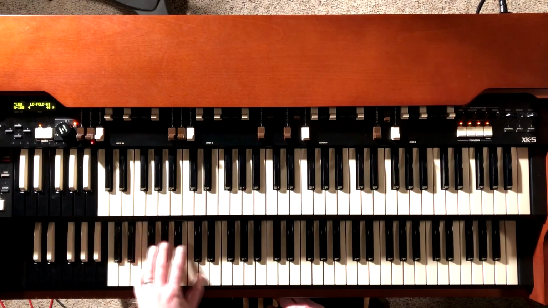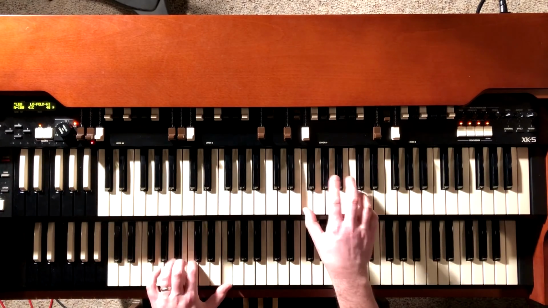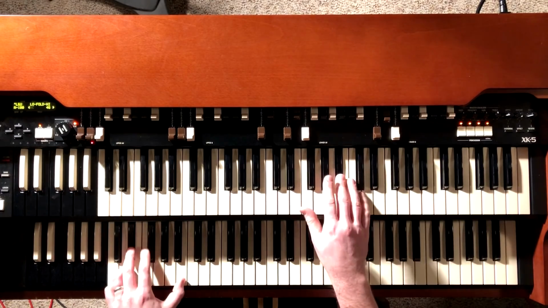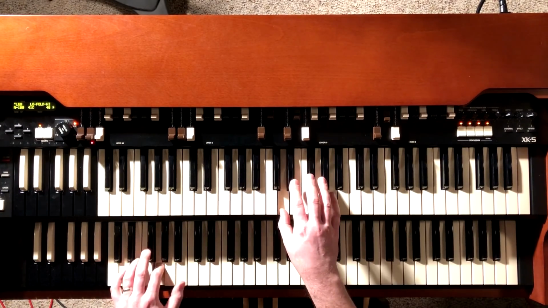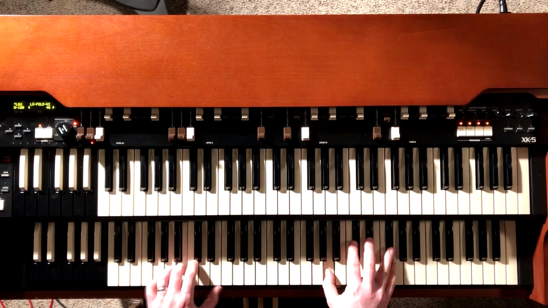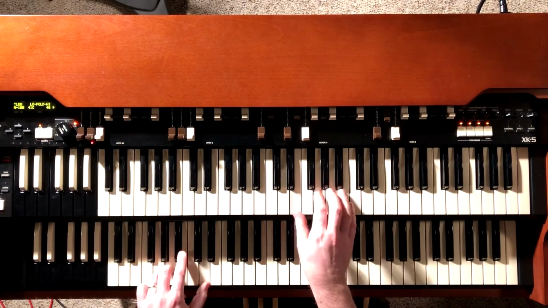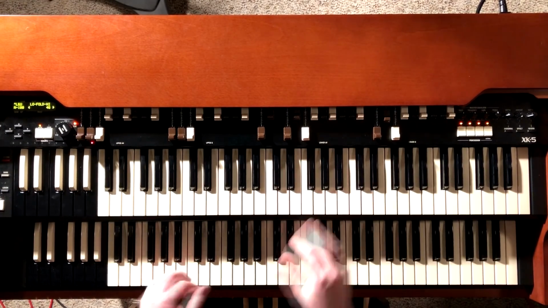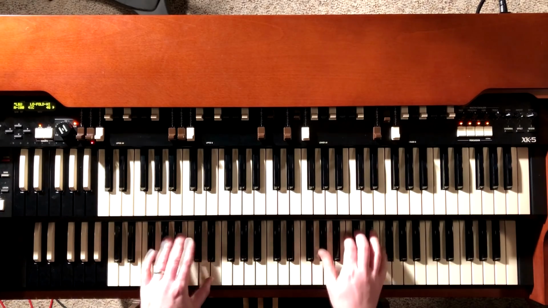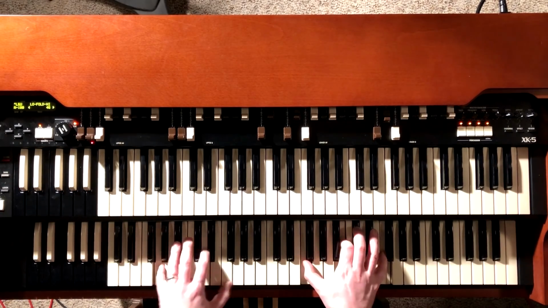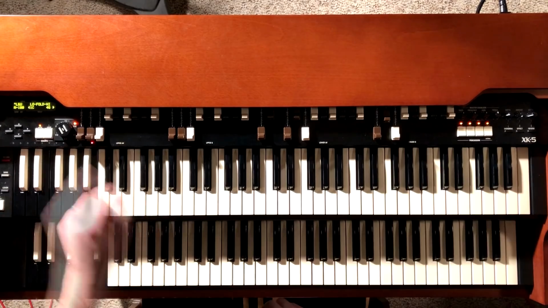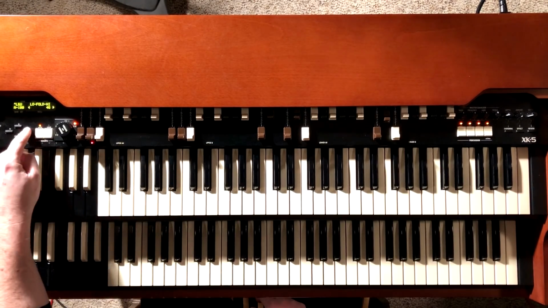That's a different sound than we might be used to if we're Jimmy Smith acolytes and we're playing that dirty thing. It's a little bit different. Really deep, and it's kind of cool. And of course, this can be saved per preset if we like.